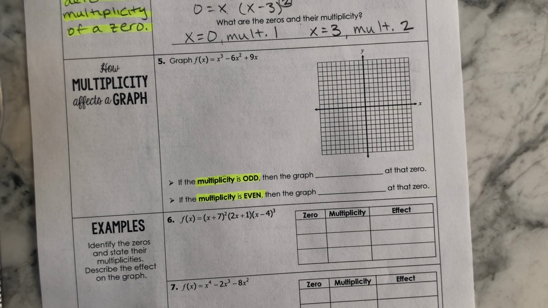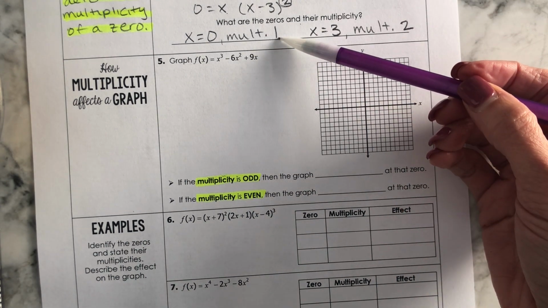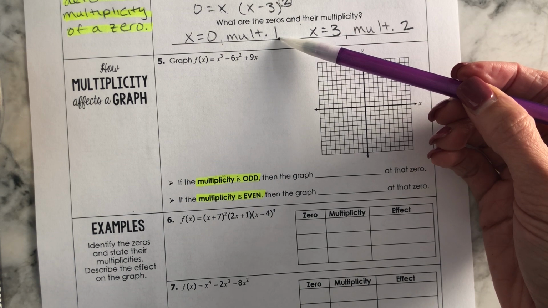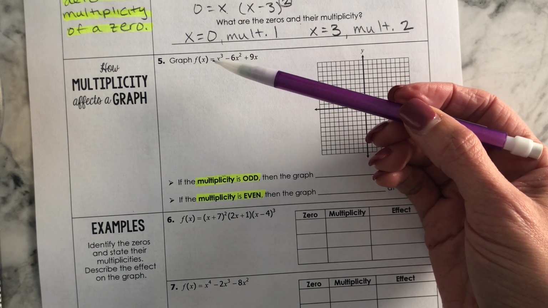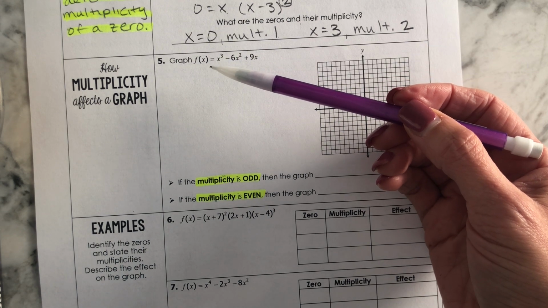Well, if the multiplicity is odd, so an odd number would be 1, 3, 5, 7, and so on, like this one, multiplicity of 1, that means that at x equals 0, the graph is going to cross through that point.